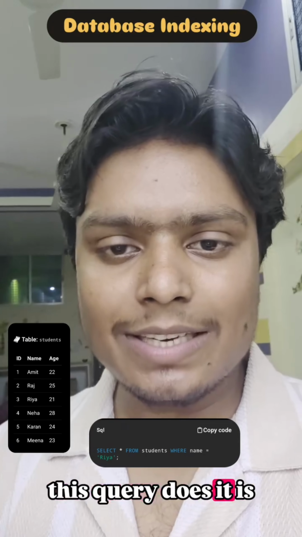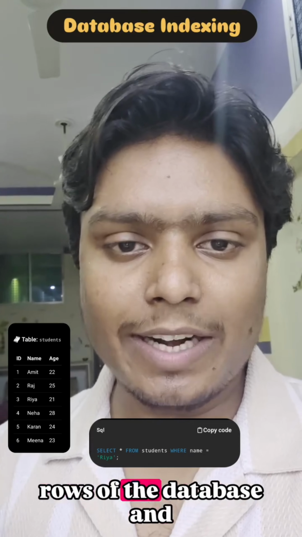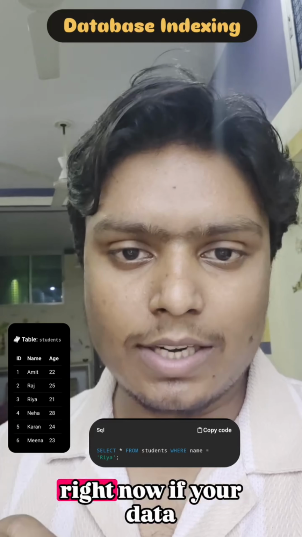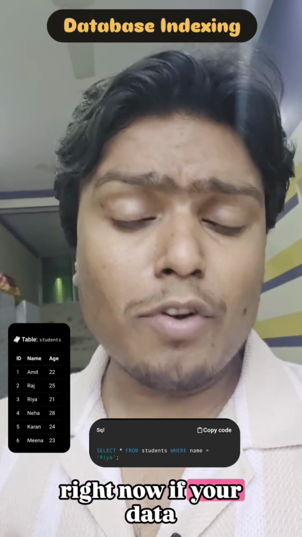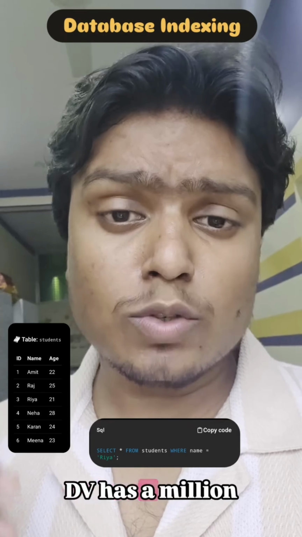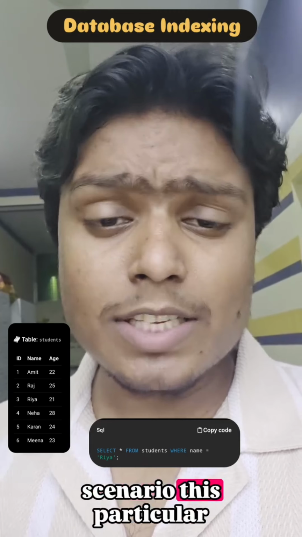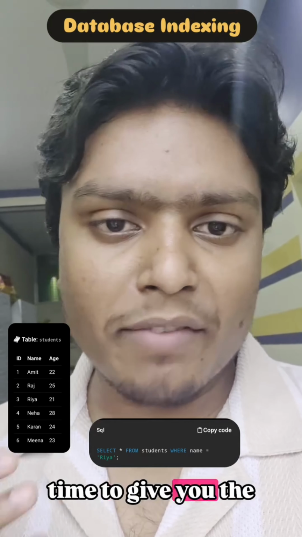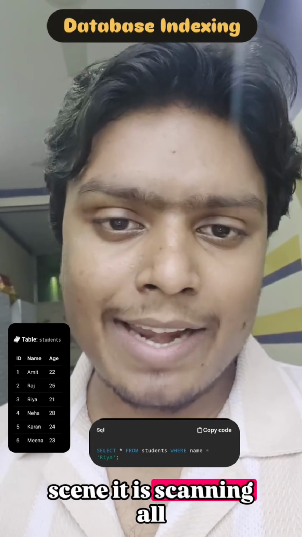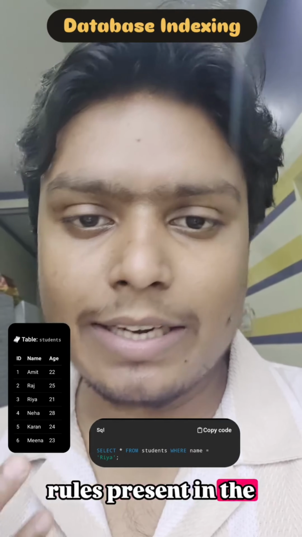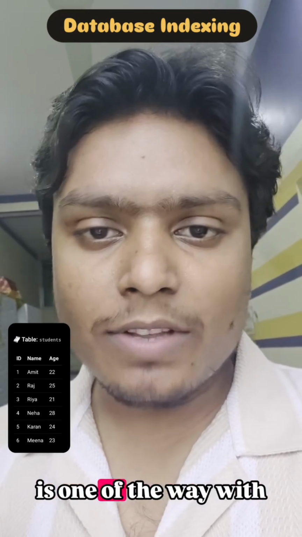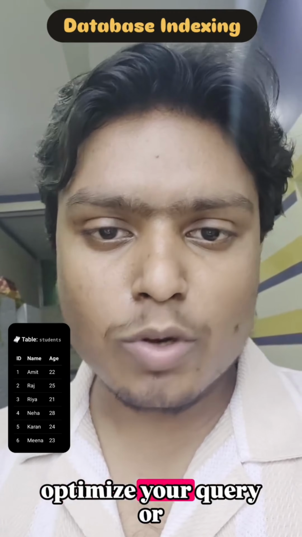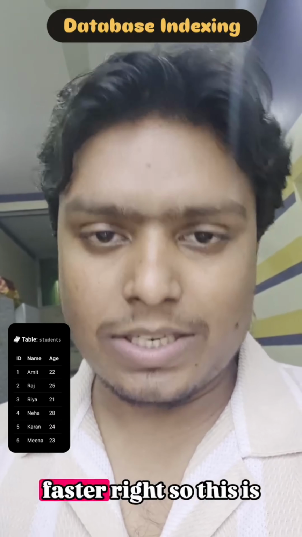What this query does is scan all the records or rows of the database and then give you the result, right? Now, if your data set is huge or your DB has millions of records, in that scenario this particular SQL query becomes slow, right? Or it will take a lot of time to give you the result because behind the scenes it is scanning all the records, all the rows present in the table, right? But indexing is one of the ways with the help of which you can optimize your query or make your query run a bit faster, right?